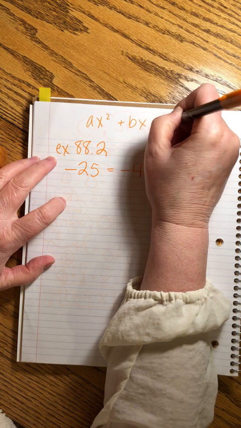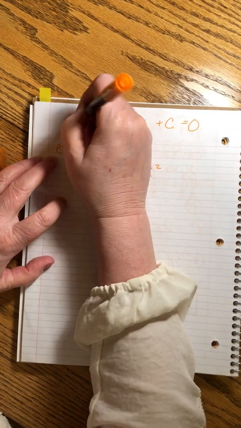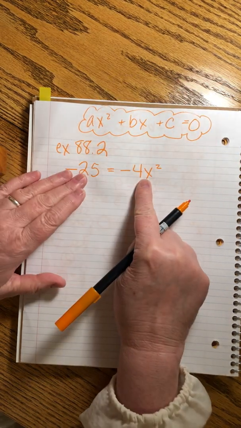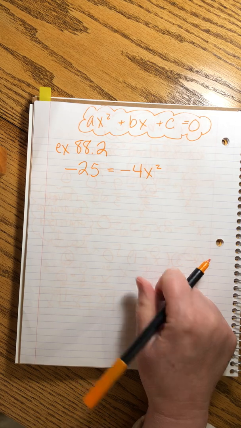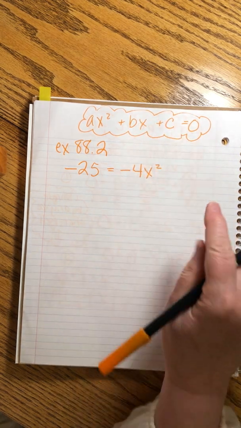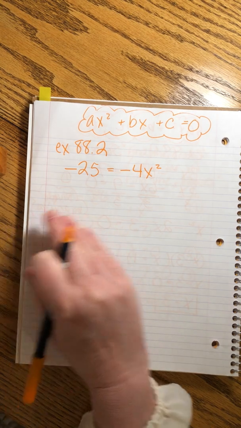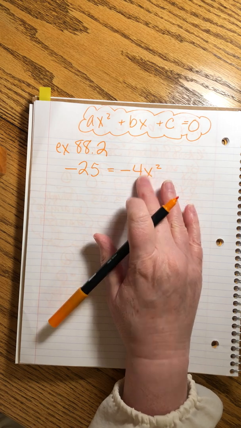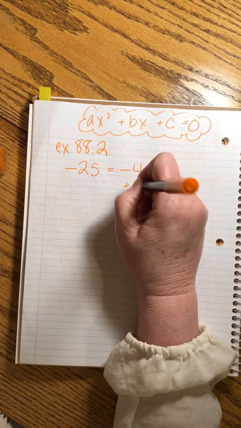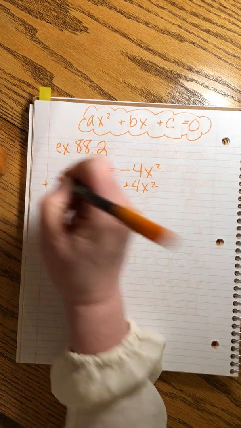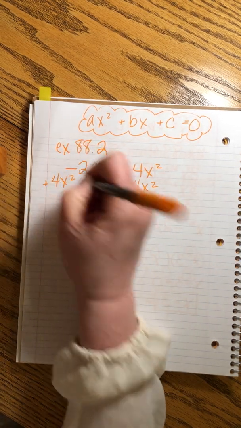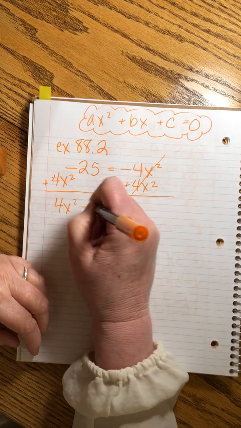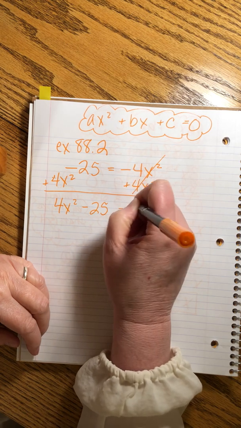We know we're going to have to do some swimming around, but we know there's no way that we can make this look like that. There aren't enough terms. So that's fine. We're not going to worry about this right now. What we are going to worry about is getting everything on one side. And I see the 4x squared. I don't like that minus sign. So that tells me, let's bring the 4x squared this way. That cancels. So now we have 4x squared minus 25 equals 0.